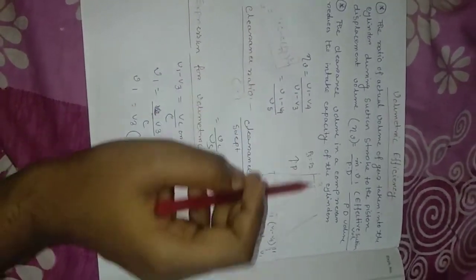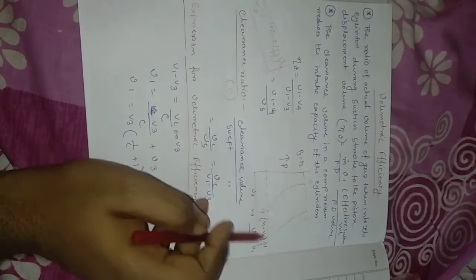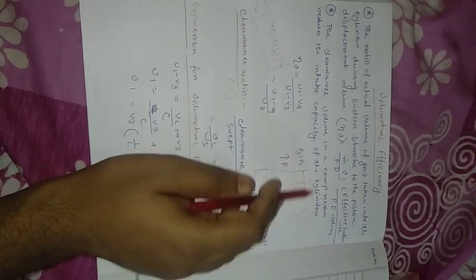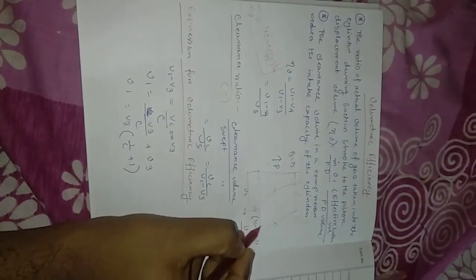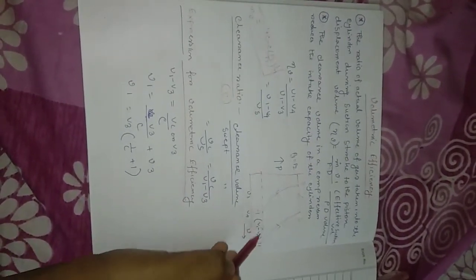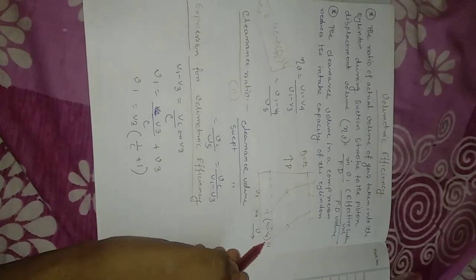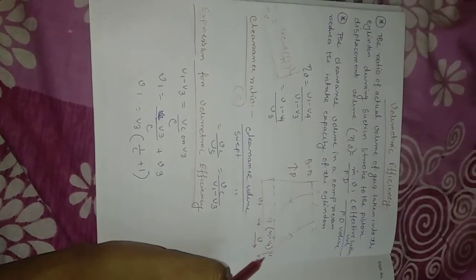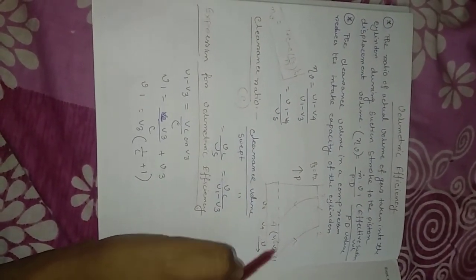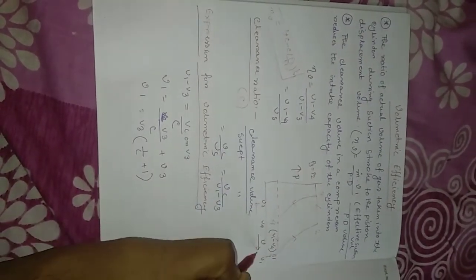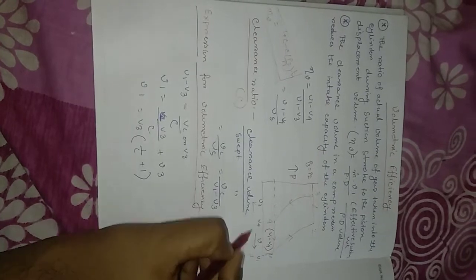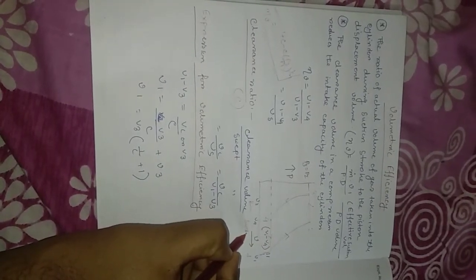Now, V1 minus V4, from the PV diagram, you have also seen that 1, 2, 3, 4 is basically the process, which is indicated by arrows. V1 minus V4 is actually the effective swept volume, and you know from the previous lecture video that V1 minus V3 is your swept volume.